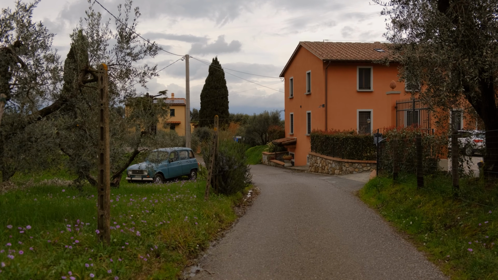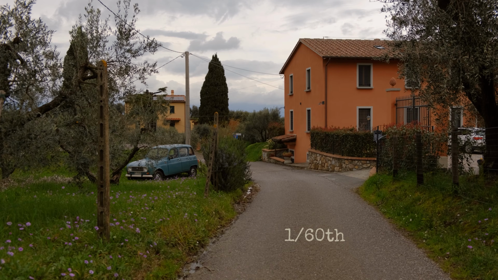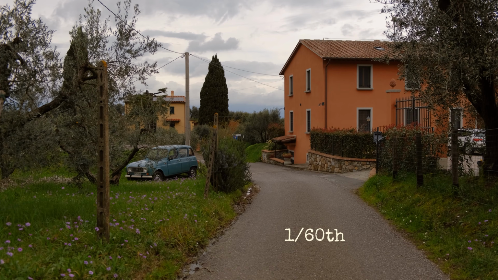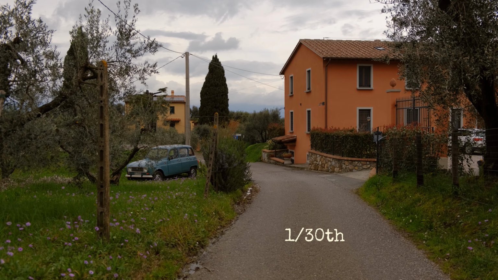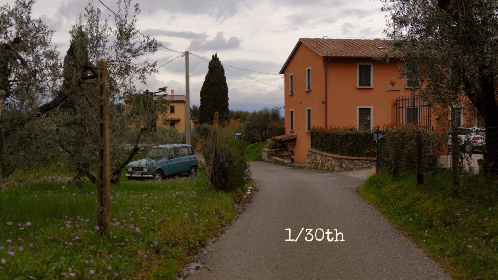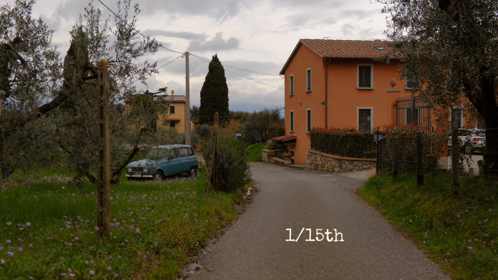To overexpose the shot, you want to take that middle grey value, whatever that shutter speed is, and let's say half it, and that will increase the exposure by 1 stop. If you half that again, that will be increasing it by 2 stops.